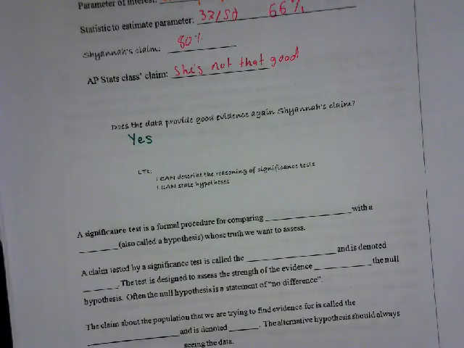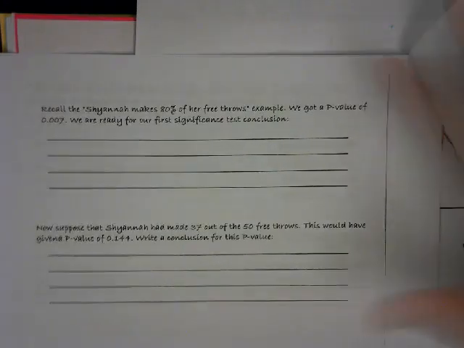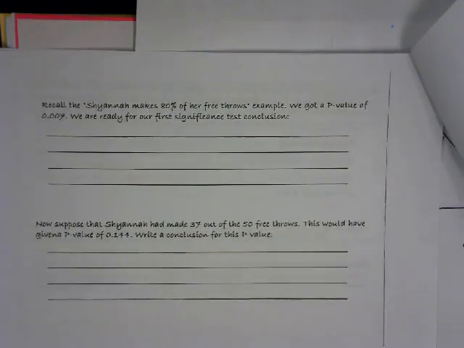You guys will see our conclusion, and we'll get to write our first conclusion. I gave you 4 lines. It's only 3 sentences, but they're lengthy sentences.